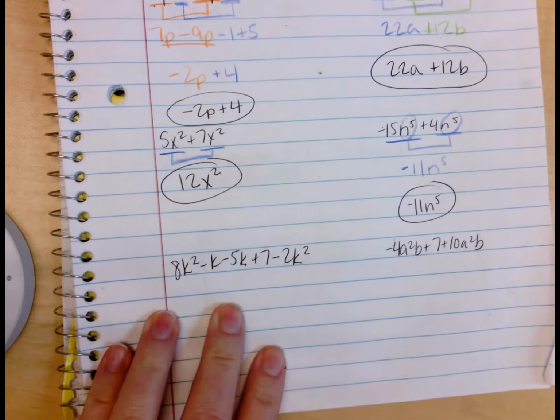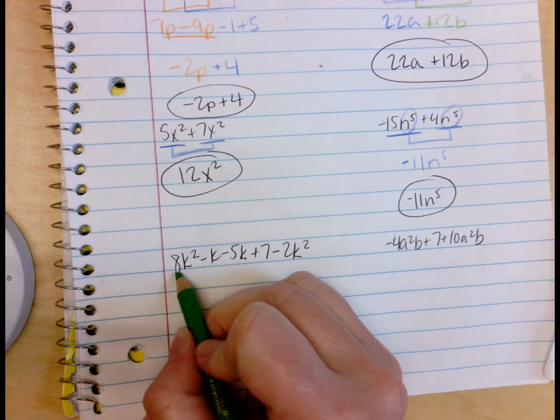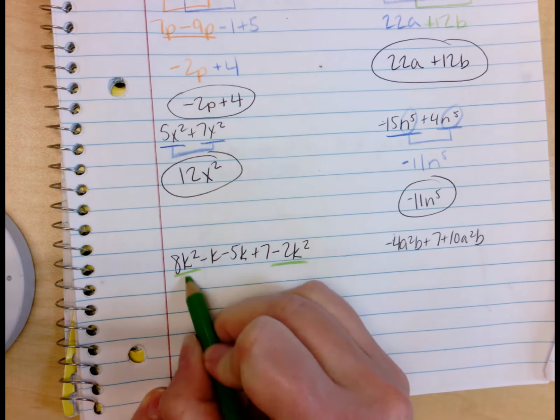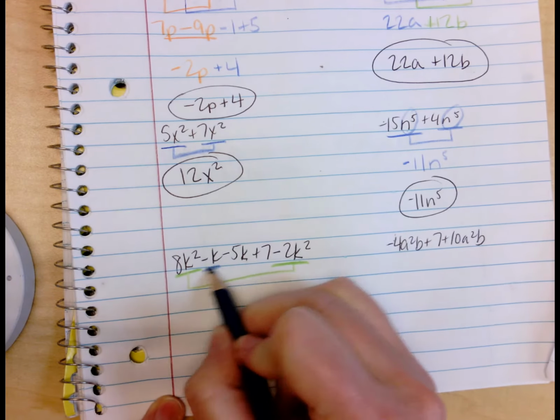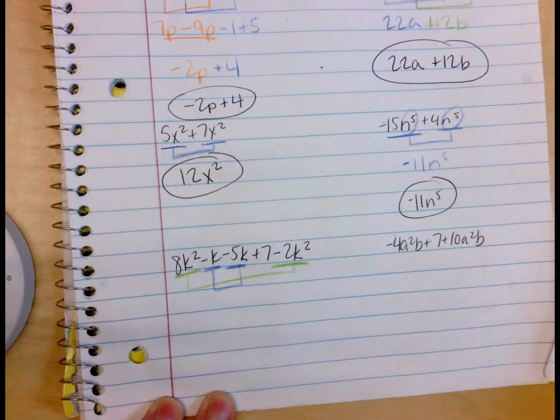So down here, we've got another example. Let's start with the k squareds. I'm going to combine those two, because they are both k squareds. Then I have the k's, this negative k and this negative 5k, and they can be combined. And then I have this 7. Well, 7 doesn't have anything else to combine with it, so it'll just stay as it is and be brought down.